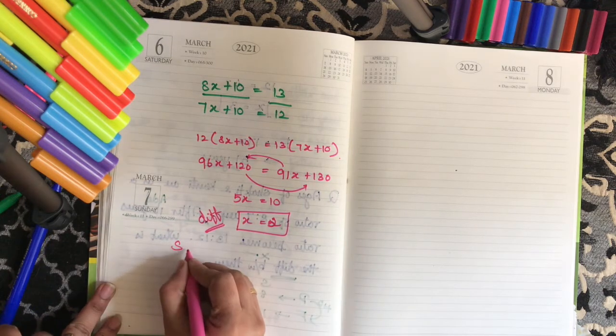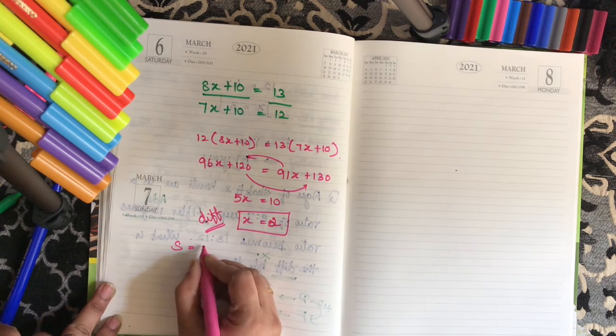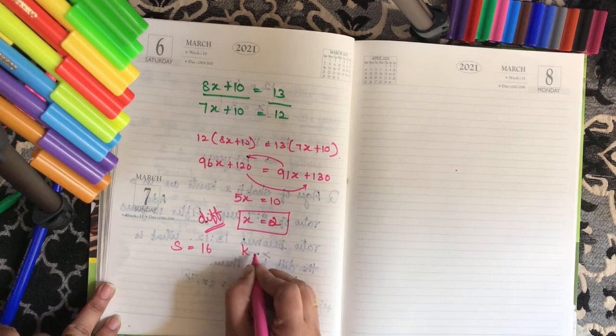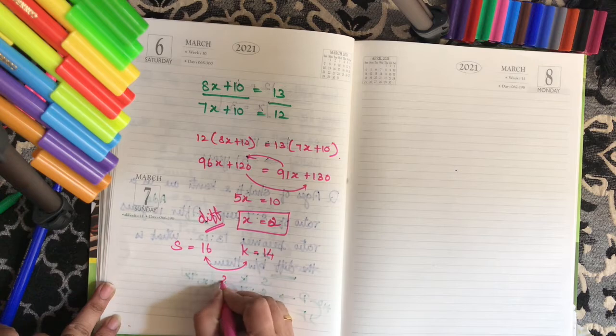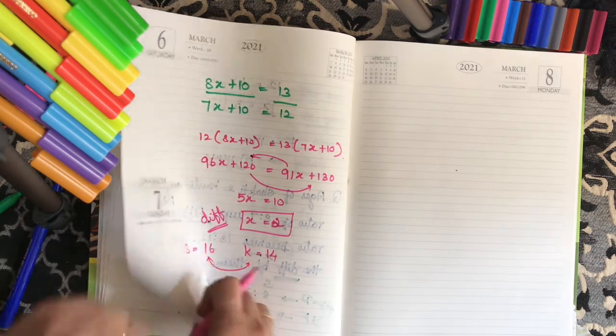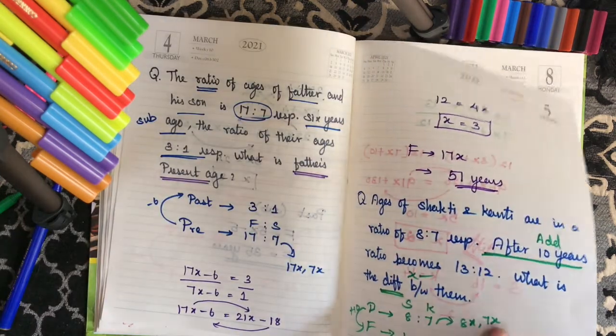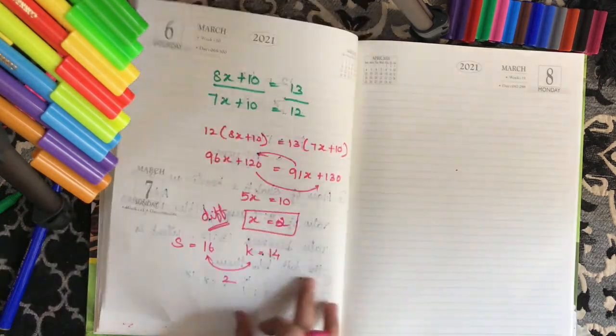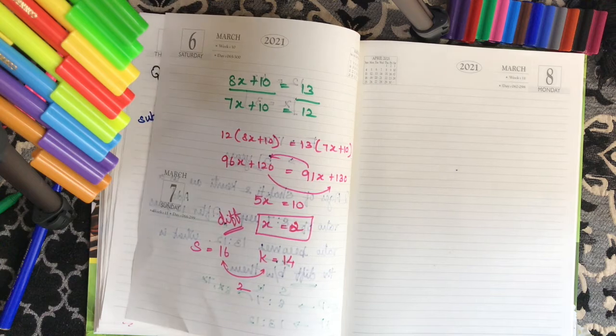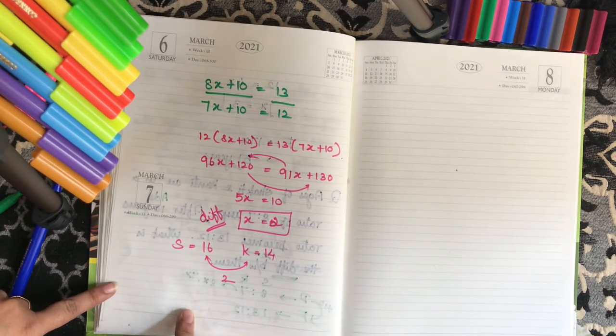If you substitute it, the Shakti will become 16 and Kanti will become 14. So their difference will be again 2. Okay, just substitute this 2 in these numbers 8x and 7x, and you will get the same values only. Okay, let's see another sum here.